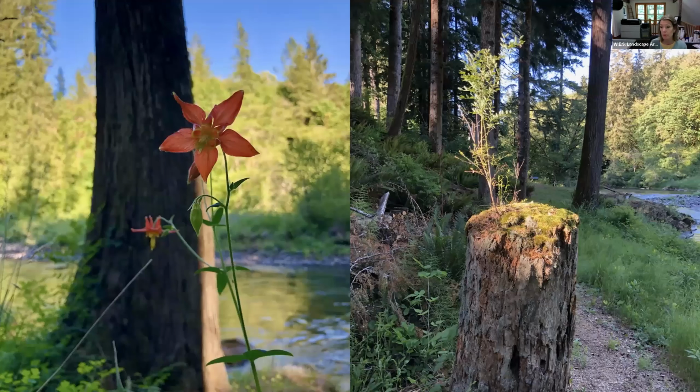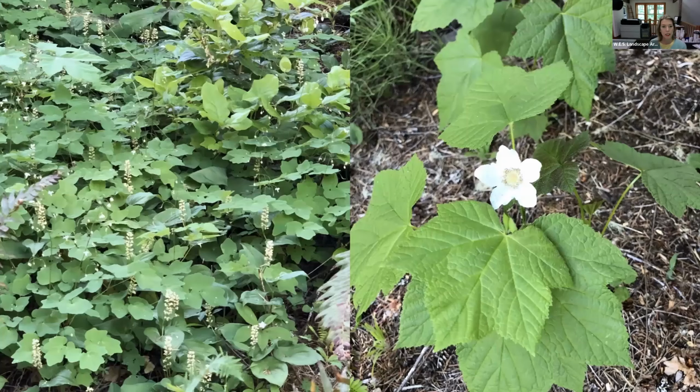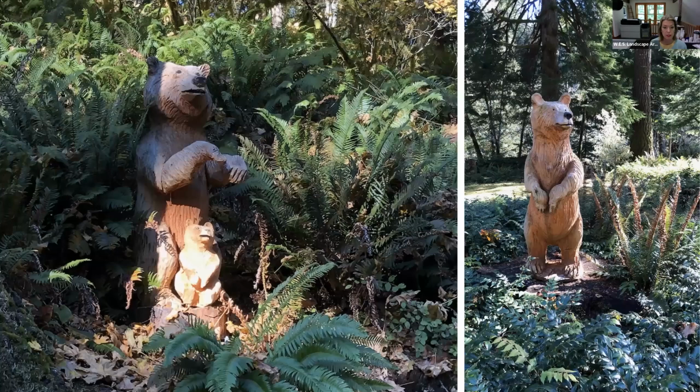Here's some columbine. And then there's the red huckleberry growing out of a stump that I just let grow. Yeah, inside-out flower, a lot of that is blooming all over the place now, and you can see some salal in there. And then there's some thimbleberry. I get that all over. And then this is one of my husband's sculptures, or a couple of them, and there's just natives all around there. I just let the natives go.